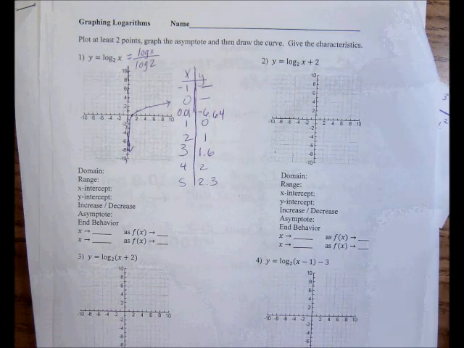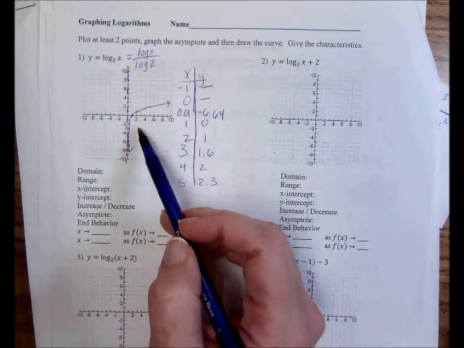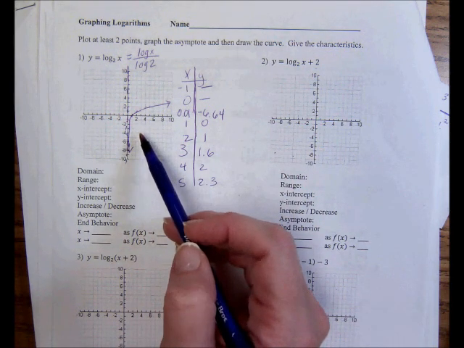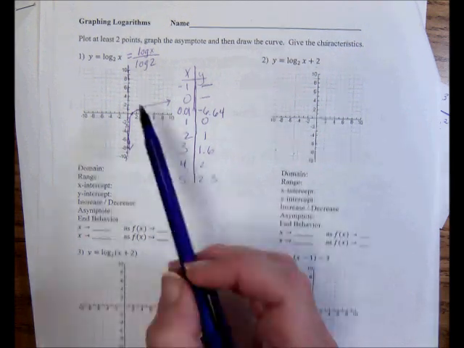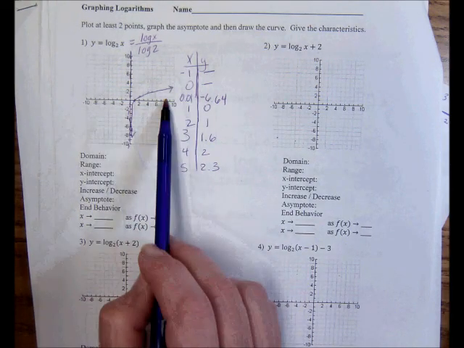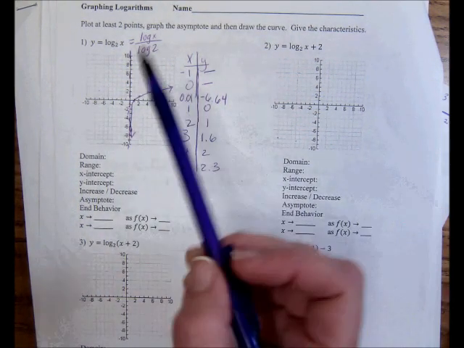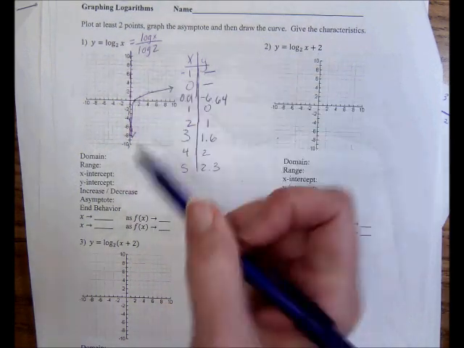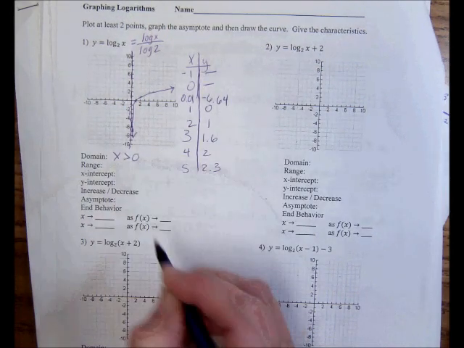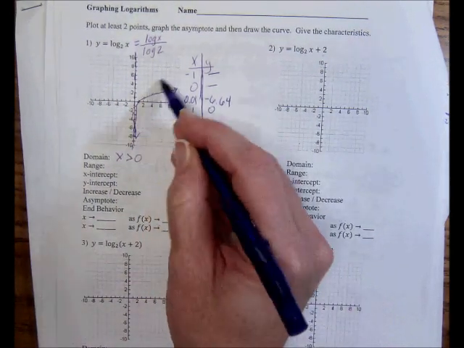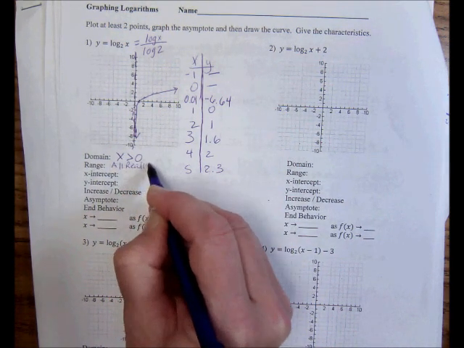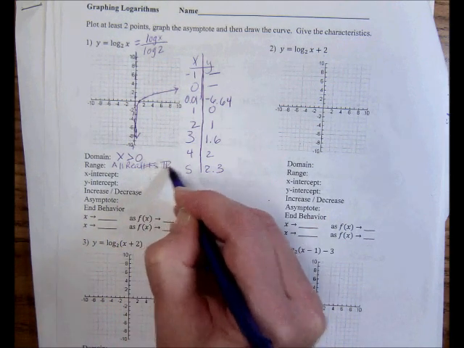If you notice, though, it kind of looks like when we were graphing exponential functions, but it's a little bit different because exponential functions went like this. And so you could see that you had a graph for every single x value in your domain. But here, our domain stops at our asymptote. So in this case, my domain is any x value greater than 0. And my range, it looks like, is going to be all real numbers.